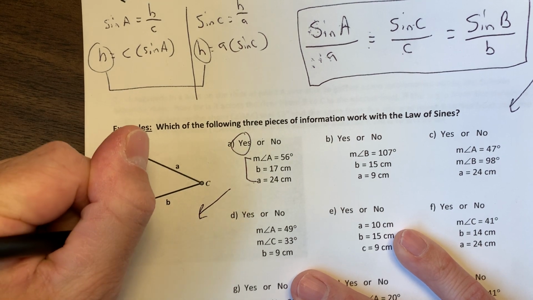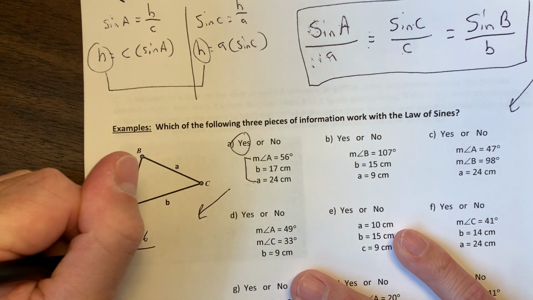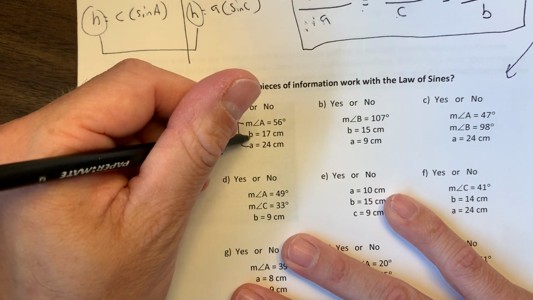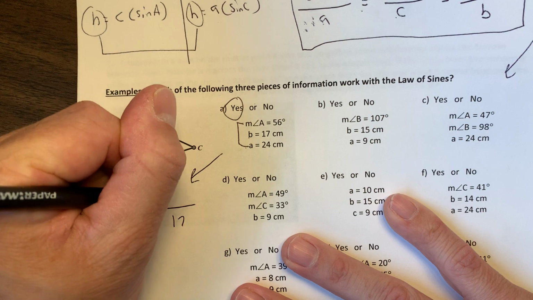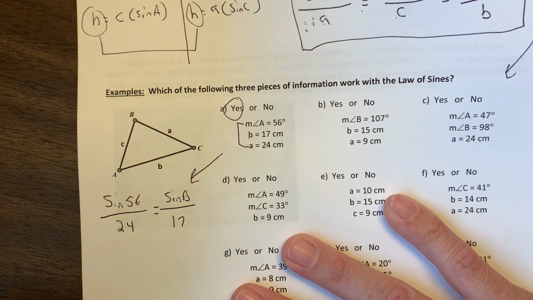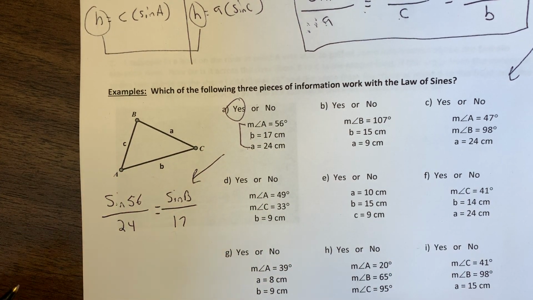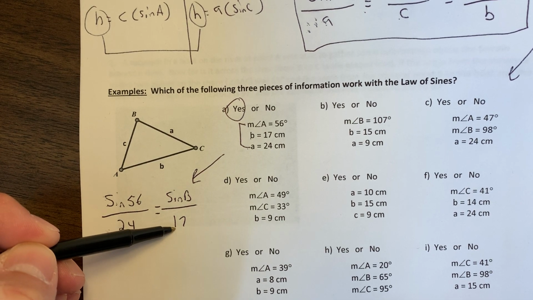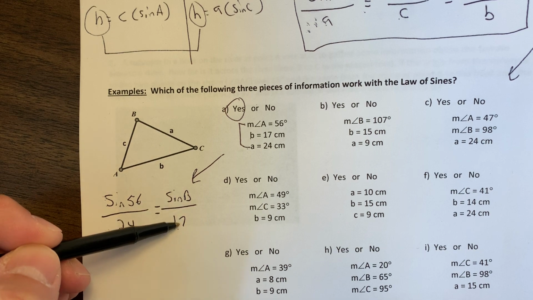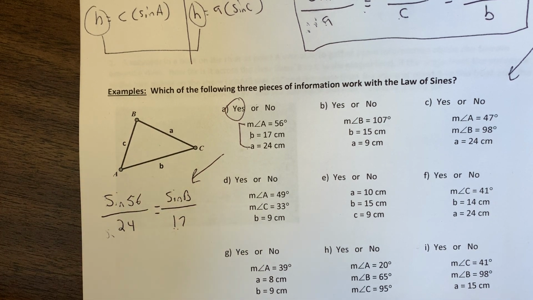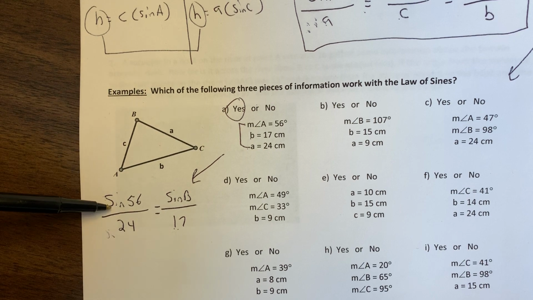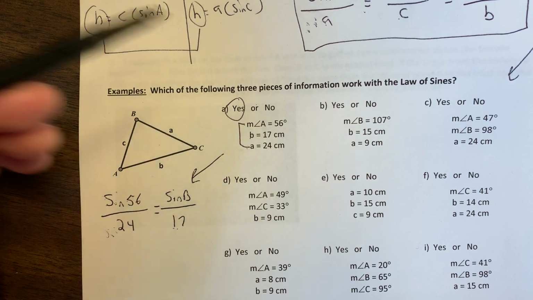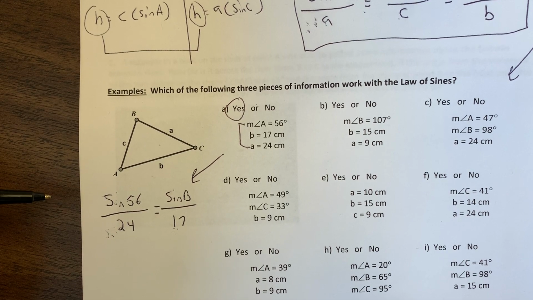I know that I could do the sine of 56 over 24, right? Okay? And I could set that equal to, if they have B over here, I could put B on the bottom. And then I just got to go through and find the angle B. I could cross multiply it, right? As long as I got a combination that works in one ratio and I have another piece, I could figure out the missing piece. If I have B, I could figure out angle B. I could just go through and cross multiply it. So as long as I got one ratio, right, the angle and its side on top of each other, I can go ahead and use the law of sines to find anything.